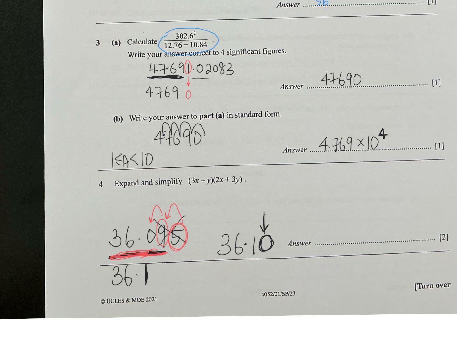Okay? Okay, this one expansion, let me go through one last time. I made an assumption that you are all okay with this. 3x times 2x is 6x squared. Your square is missing. Okay, 3x times 3y. 3 times 3 is 9, not 6. So you are all making this kind of mistakes.